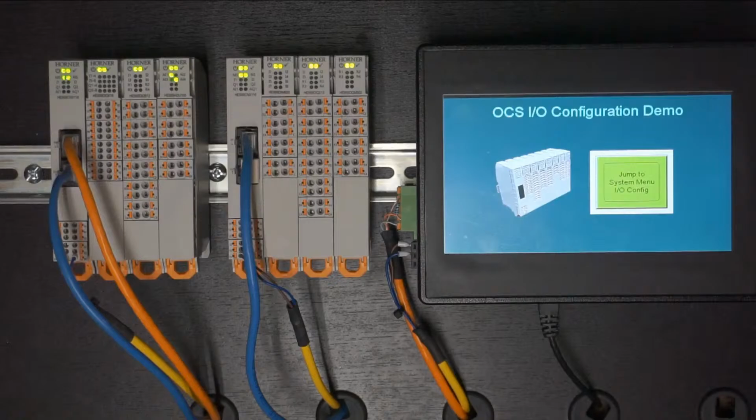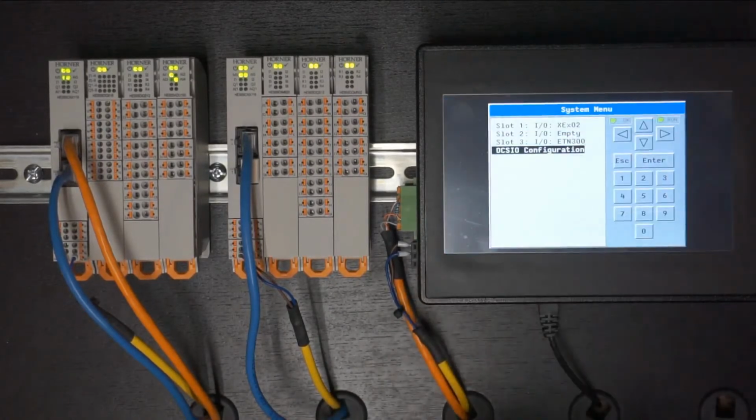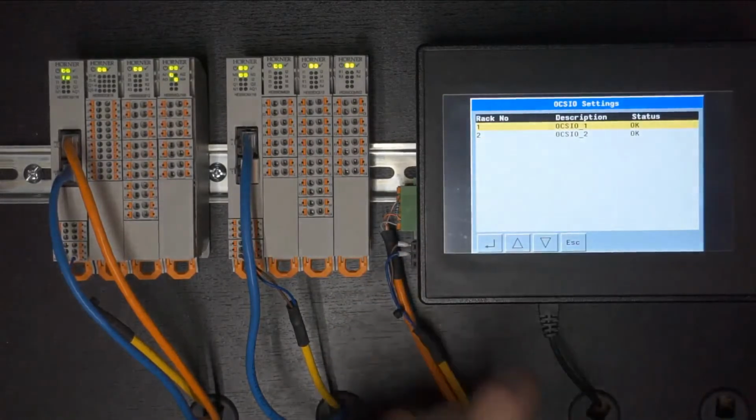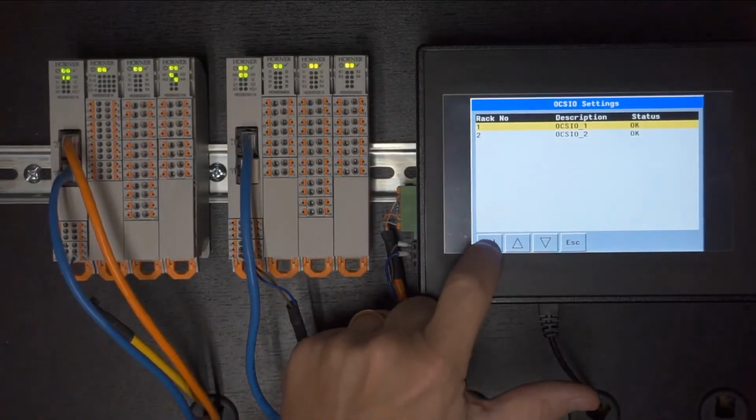Okay, in this demonstration, we're going to take a look at what happens if we need to swap out a base in a multi-base system. Okay, so we've got a multi-base system already set up here. It's already up and going. We can take a look at the OCS-IO configuration. We can see we have 2 bases.